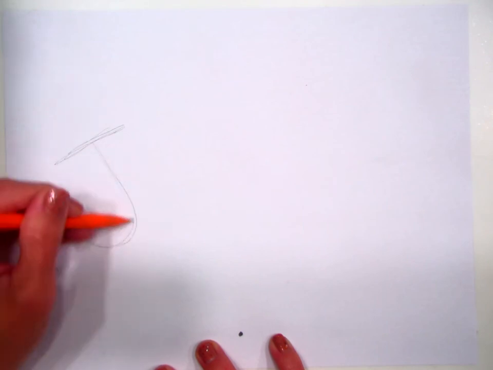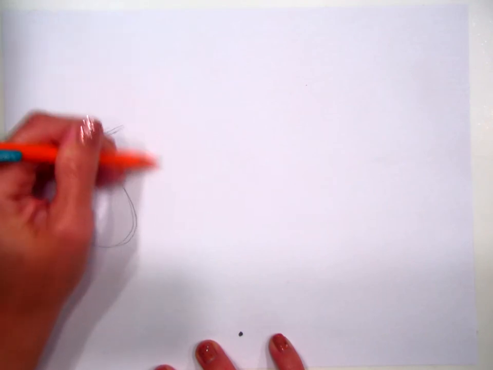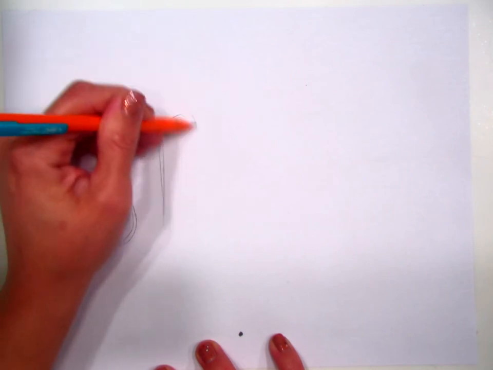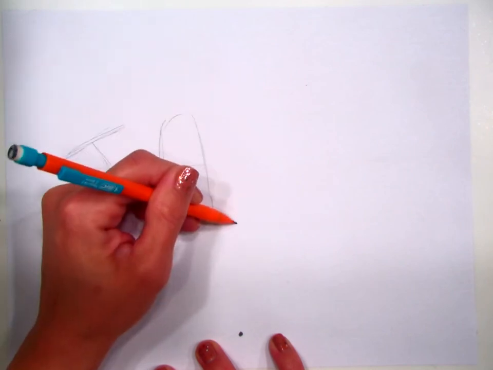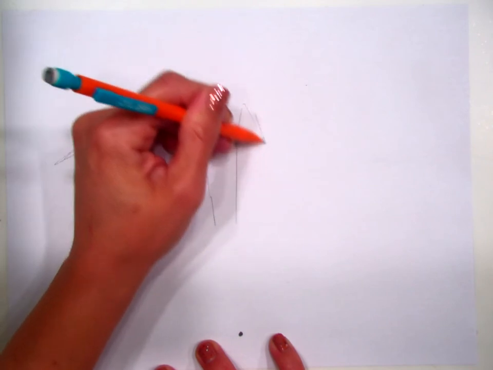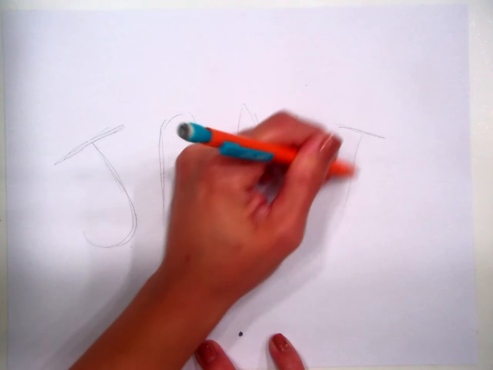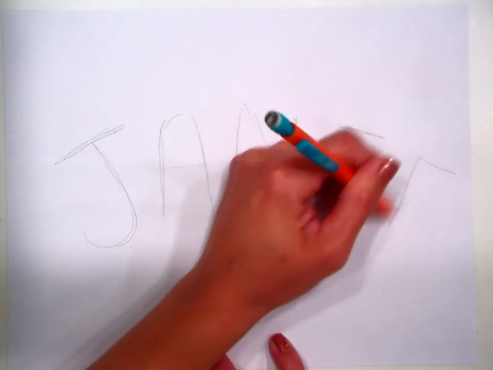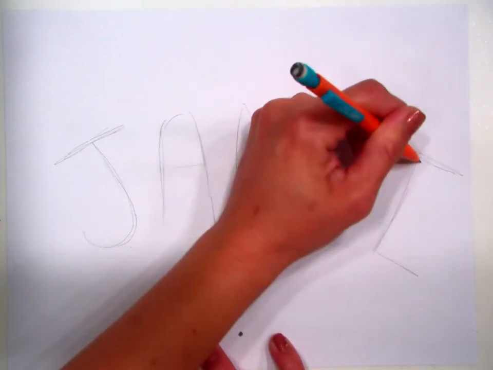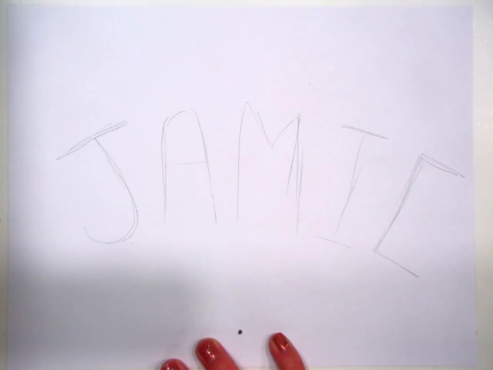Maybe... that might be too big. We'll see when I get it done. So I went kind of with the arc here. I don't really care for that spacing just a whole lot. I'd probably rather center it, so I'm just going to flip over and do that again.